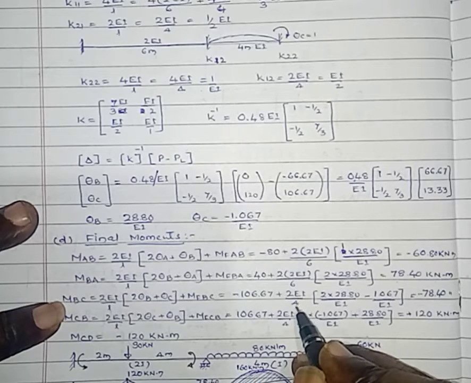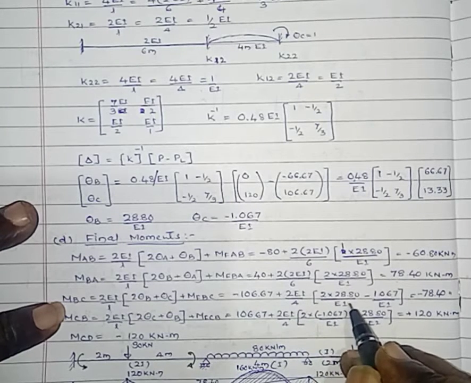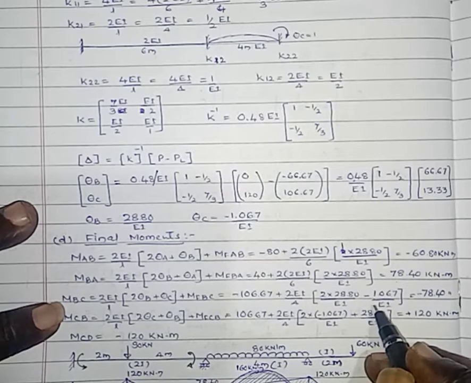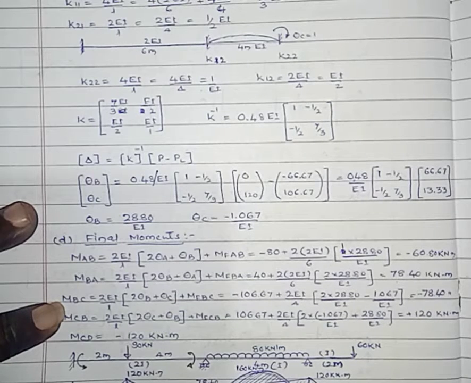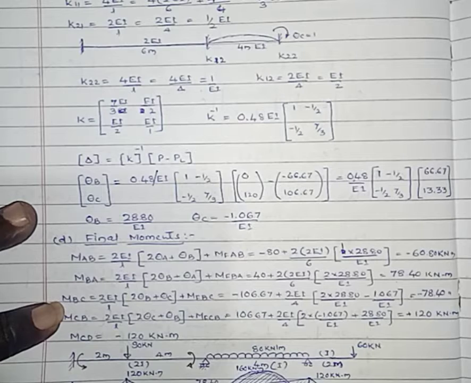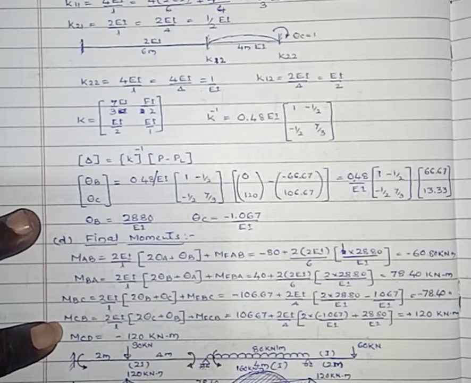Here the flexural rigidity is EI, 2EI by length is 4 meter, inside of the bracket 2 theta B, 2 into 28.80 by EI, minus theta C, that is minus 1.067 divided by EI. After simplification, here you will get minus 78.40 kilonewton meter, that is anti-clockwise.